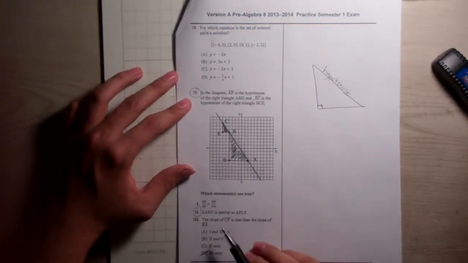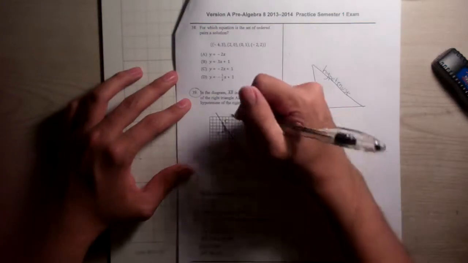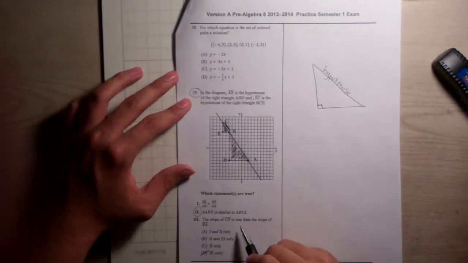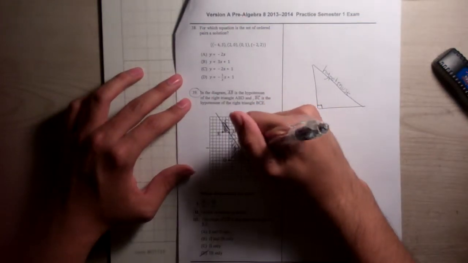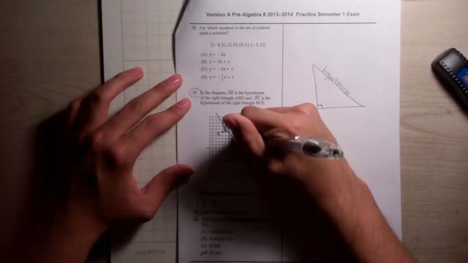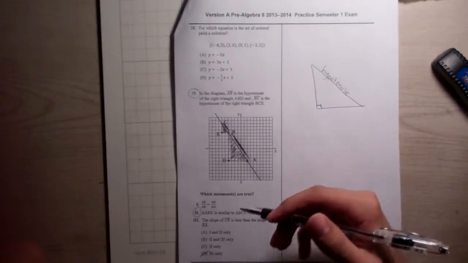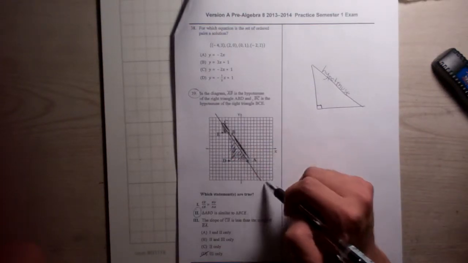Let's go to 3. It says the slope of CB, that's this right here, is less than the slope of BA, which is right over here. Well, we could compute rise over run, and we could do all that, but just look at the lines. They form a straight line.